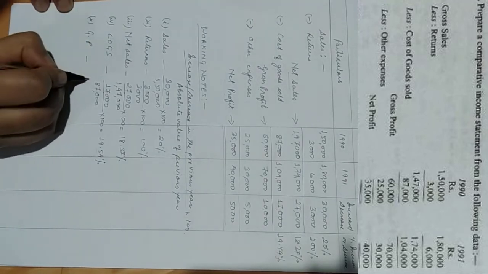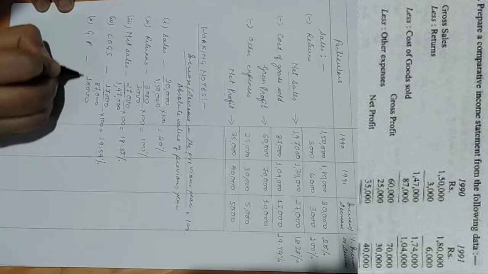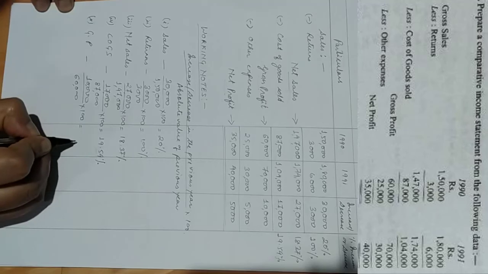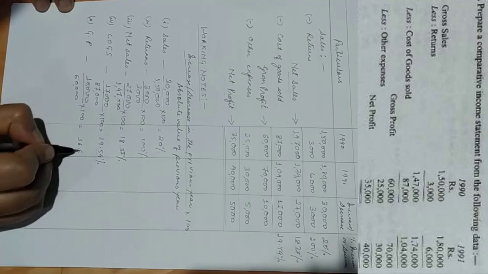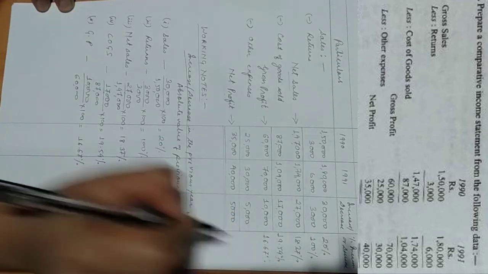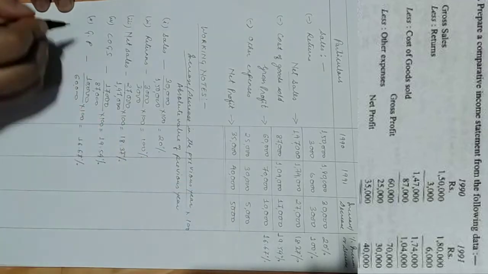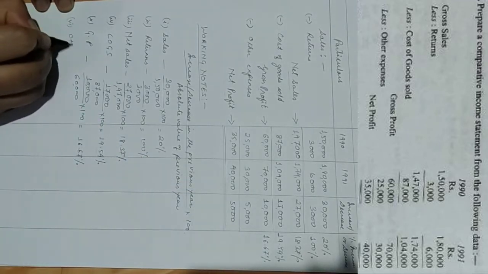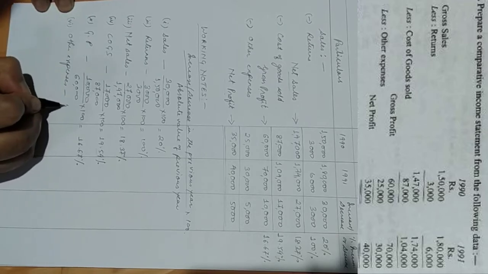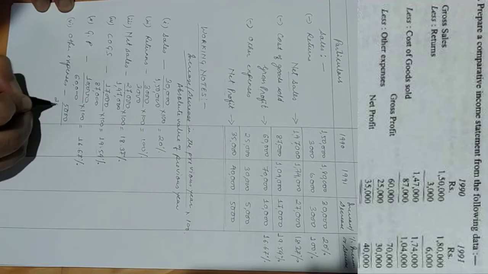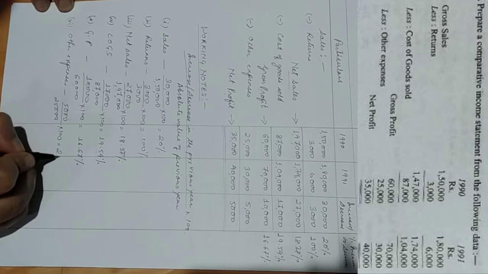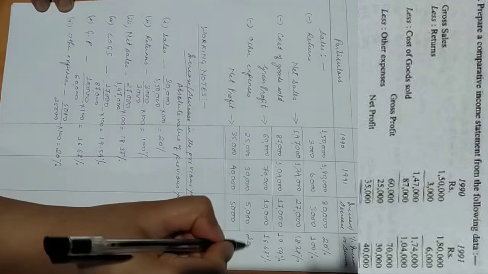Next is gross profit. What is the gross profit value? 10,000 here, increase or decrease, and then 60,000 is the actual value into 100. So we are getting here around 16.67%. So write it here, 16.67%. Next is other expenses. Other expenses, 5,000 divided by 25,000 into 100. So we'll get around 20% here. So 20%, write it here.